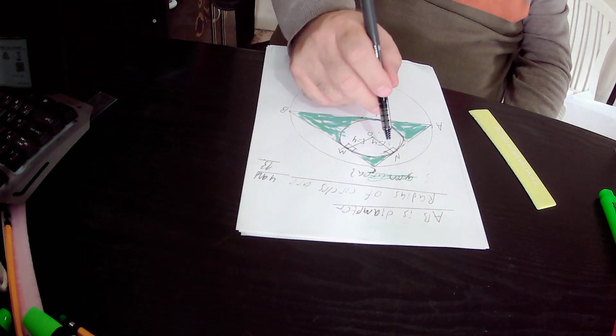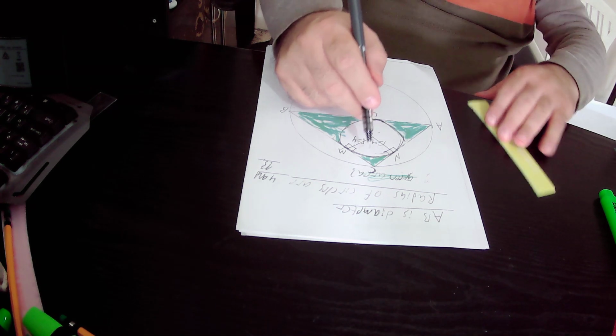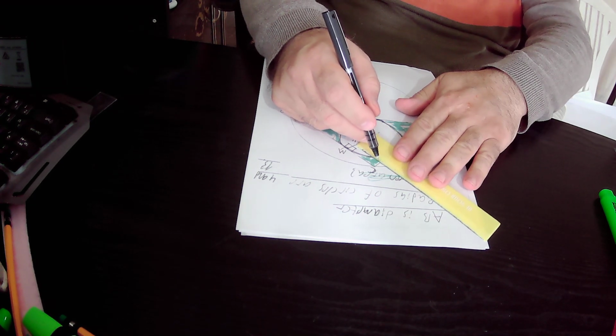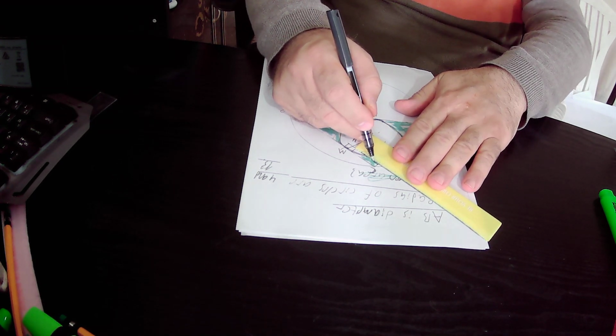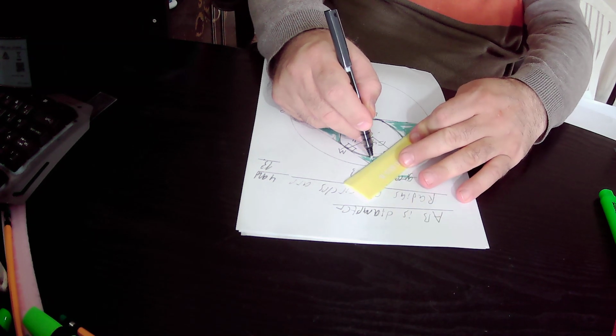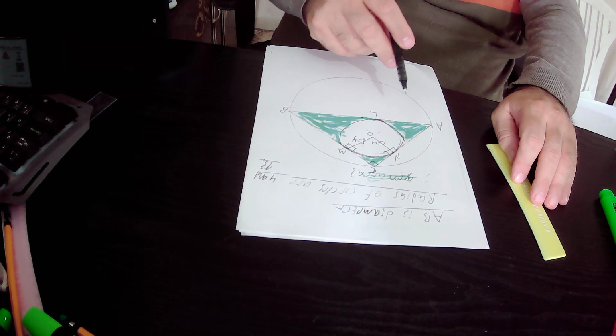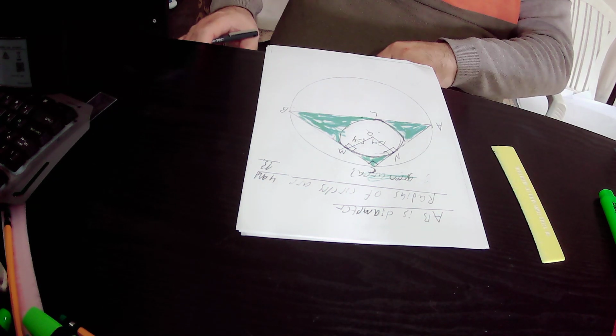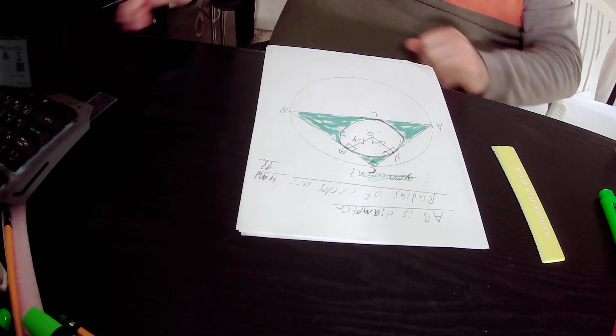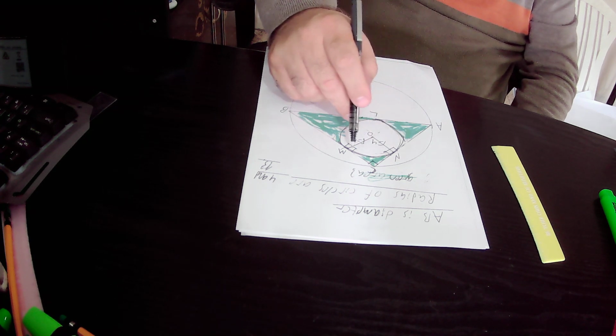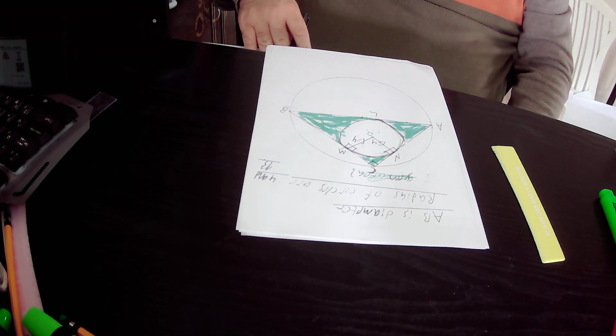Therefore, peripheral angle ACB will be equal to 90 degrees according to rule number 2. So this angle equals 90 degrees. So actually, in quadrilateral ONCM, we have 1, 2, 3 right angles.